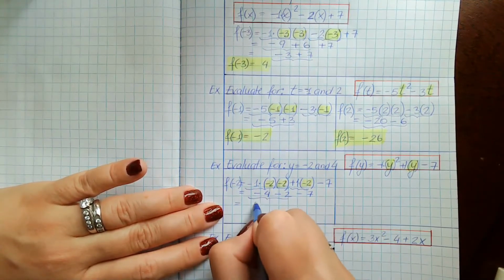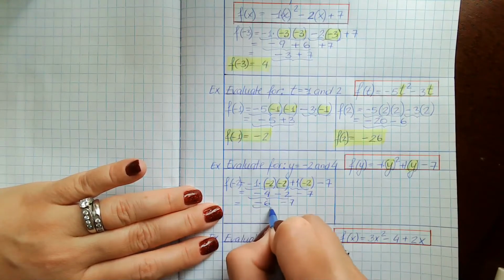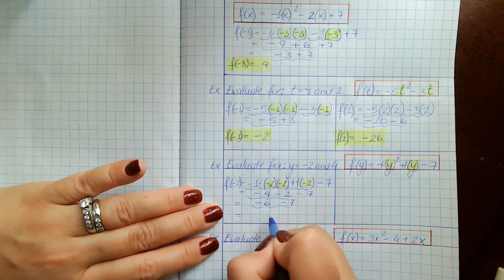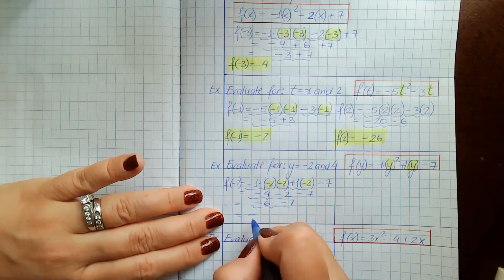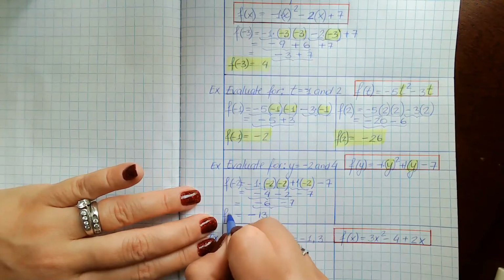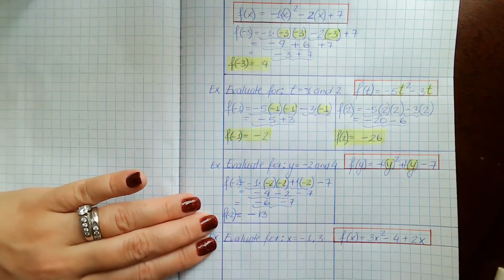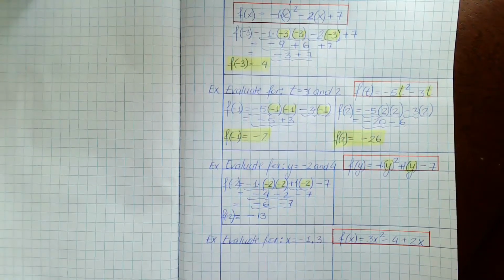-4 minus 2, add the numbers, keep the sign, -6. And then -6 with -7 combined, again same sign, add the numbers, keep the sign, -13. So the function evaluated for the value of -2 simplifies to -13.